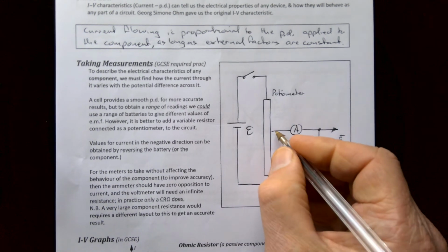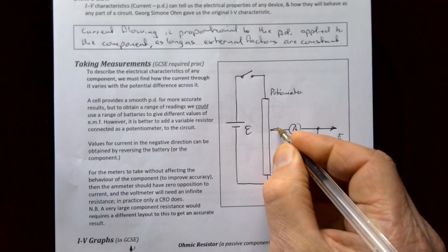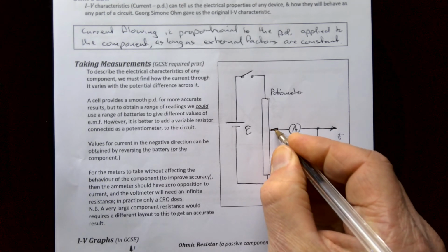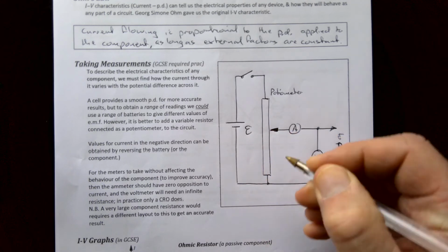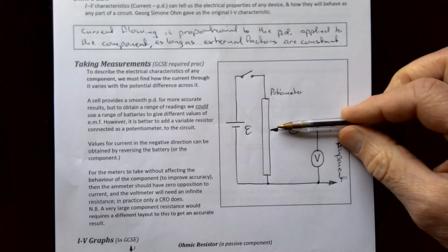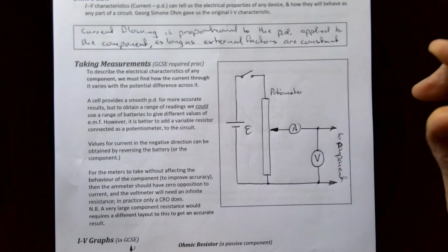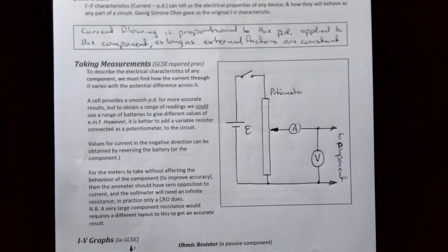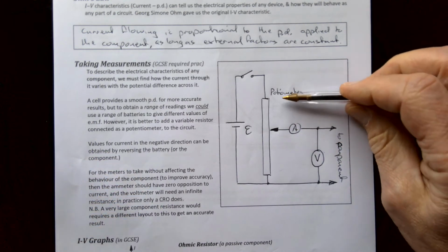Now, symbols wise, this is an adjuster, so we have an arrow connected to it, and literally we will use a machine called a rheostat for you to do this. So it is a high current device that has a certain name, but it's used as a potentiometer.